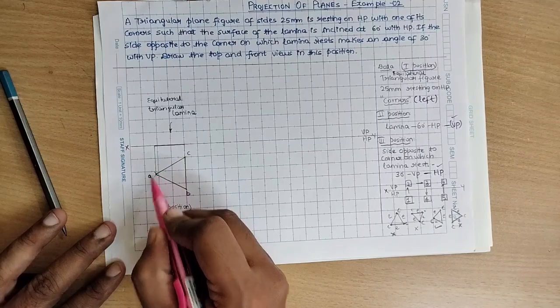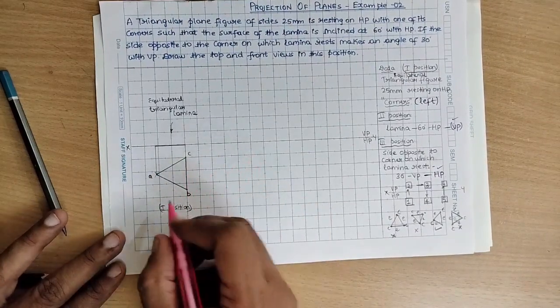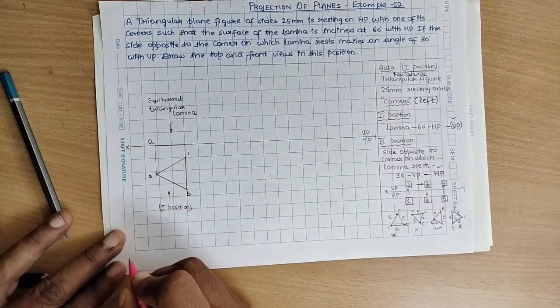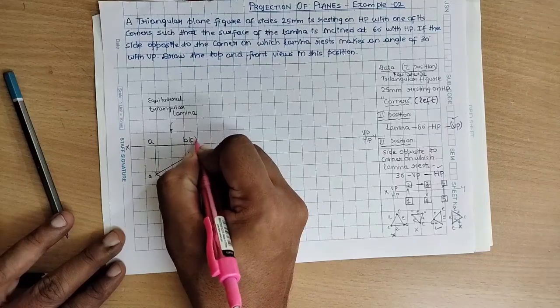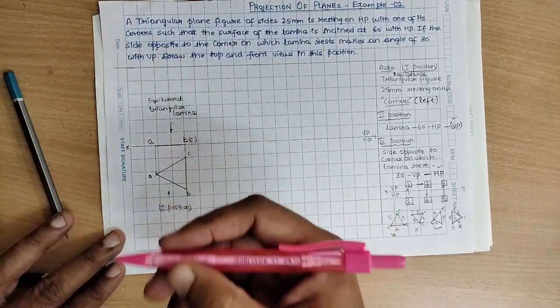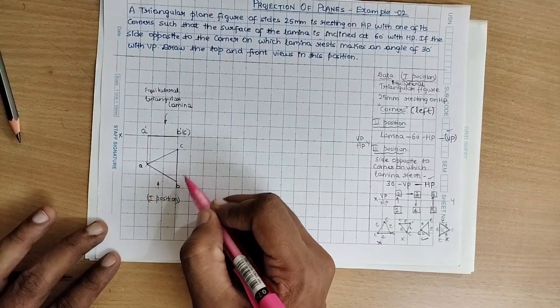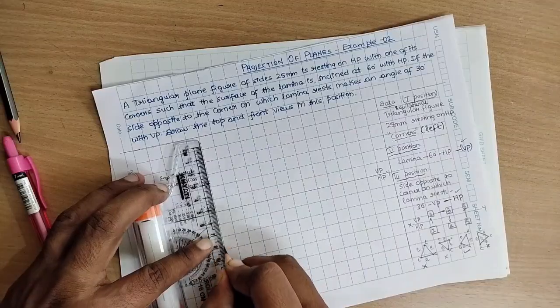Towards my left hand side, I am having a corner position. Distance is 25 mm. It is maintained. Observer is looking from this end. For the observer, A is visible. Visibility shown as it is. B is visible. C is invisible. Invisible in the brackets, but since it is a front view representation, keep with the dashes. The distance is 25 mm. Let me update the dimension as 25 mm.